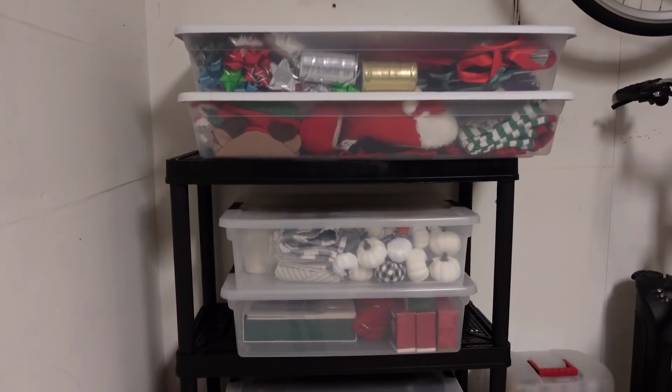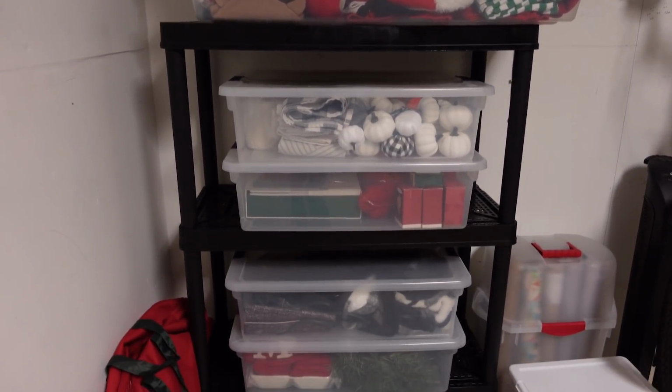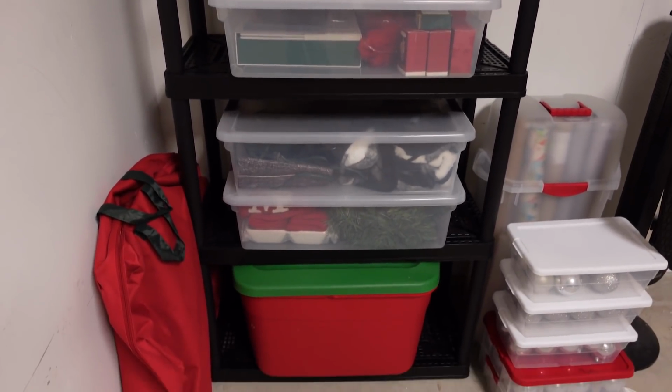In terms of decor, personally, I love to store it all in one place. I think it's a lot easier to get it all out and get it decorated when it's in one spot instead of going to 3 or 4 different locations in my house in order to get out the decor. In my garage, I actually have a shelving unit, and I have just one shelving unit that is all my holiday decor, and that is separate from the rest of the items I store in my garage.